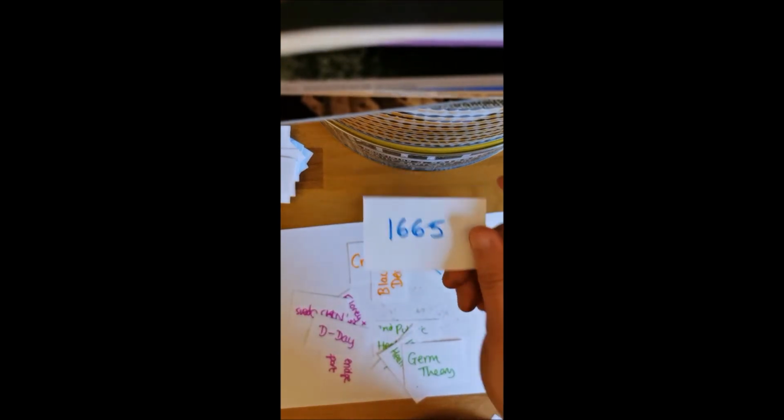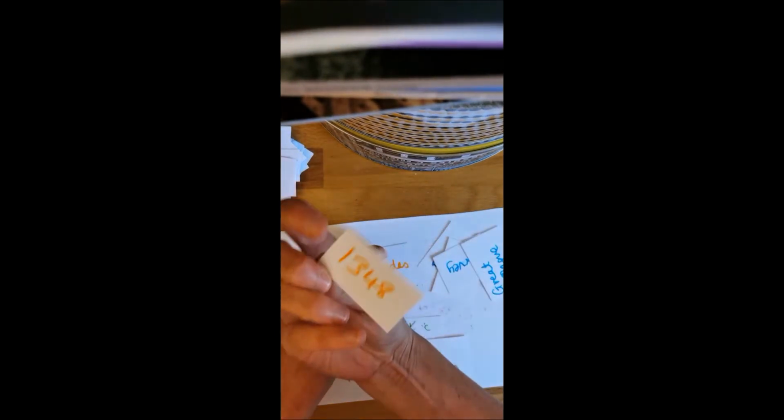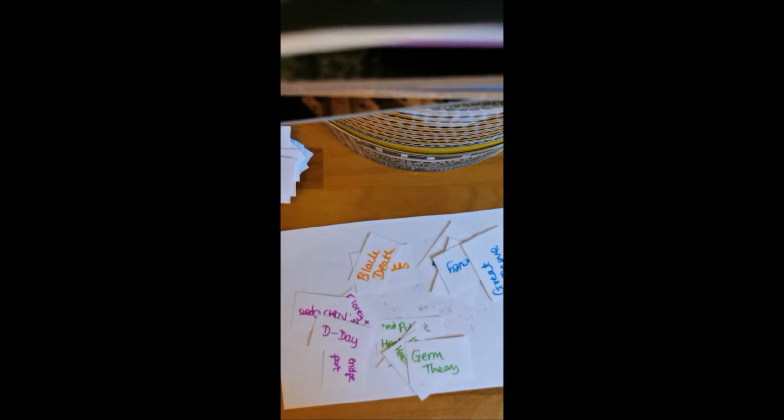Event on the front, date on the back. All right, and it just works in exactly the same process.